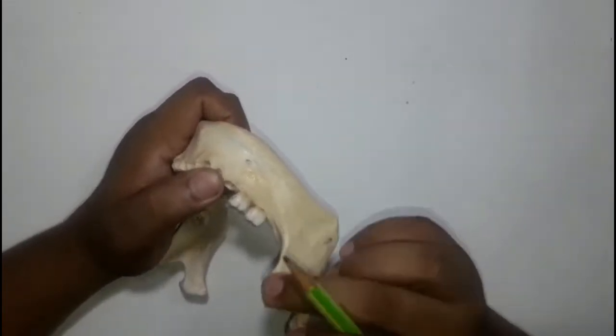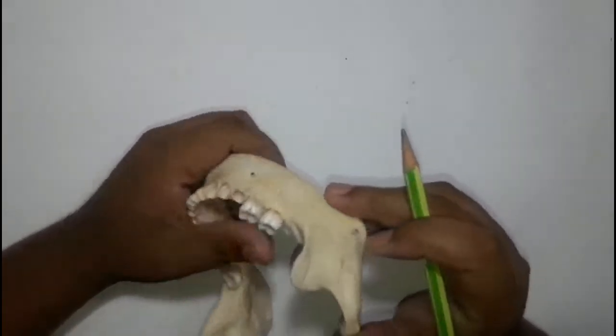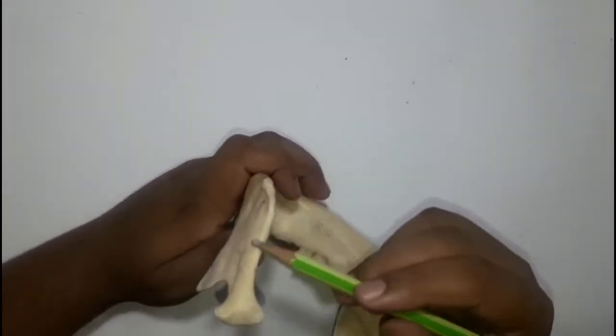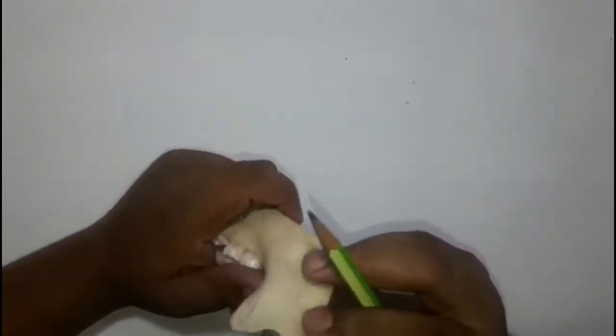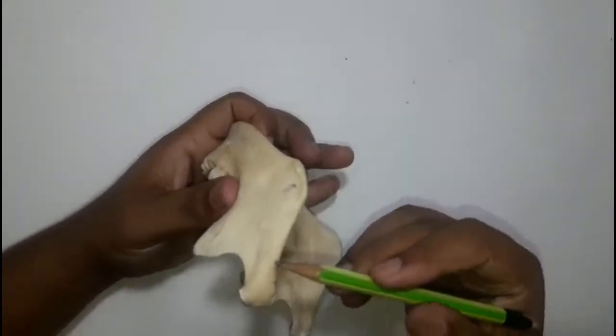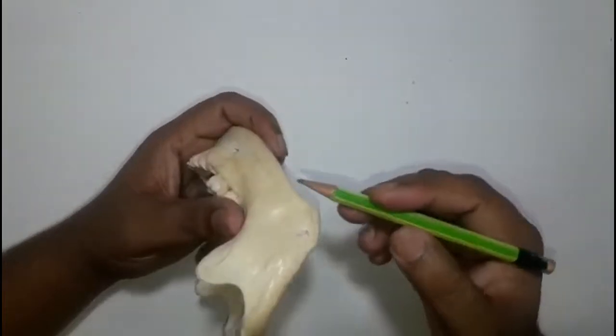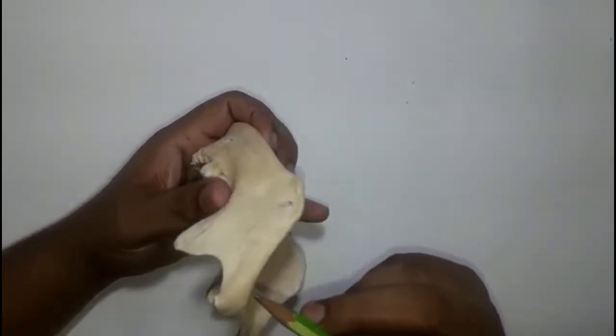Next border, here posterior border. It is continuous above with the condylar process. It meets with the lower border to form the angle of mandible, and it is related to the parotid gland.